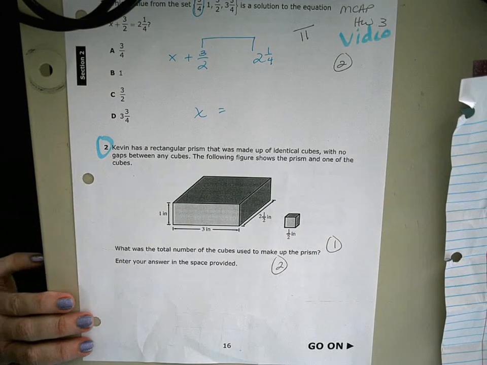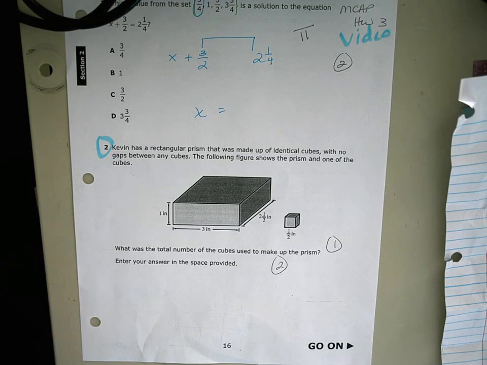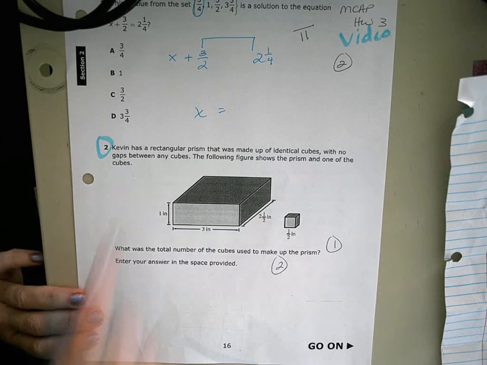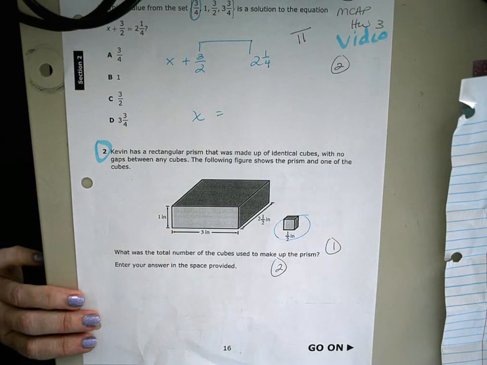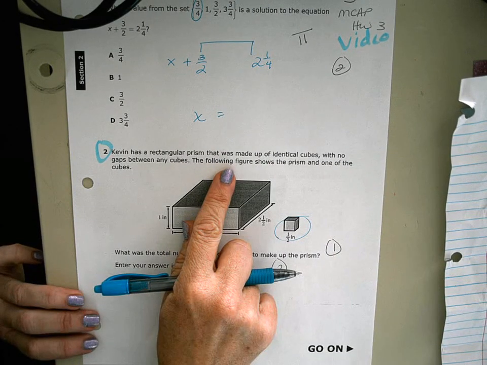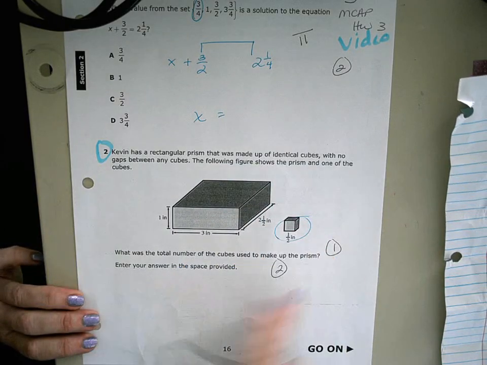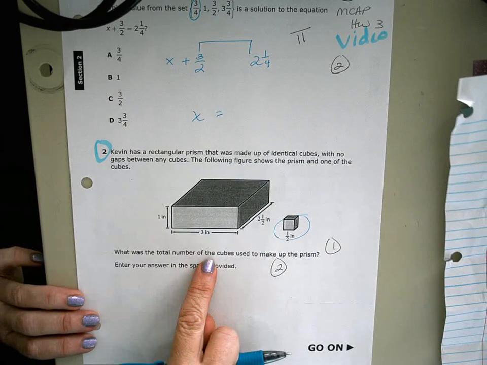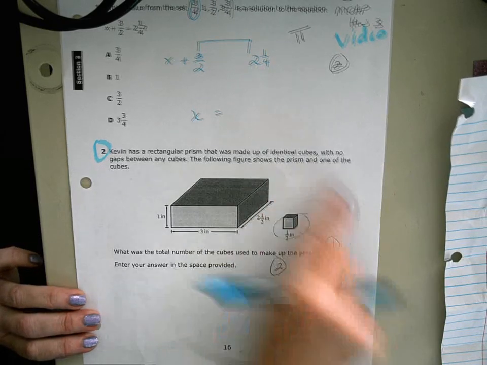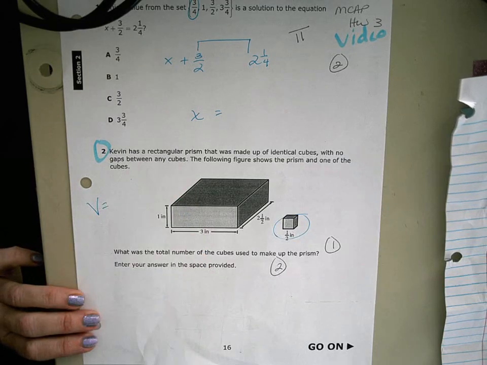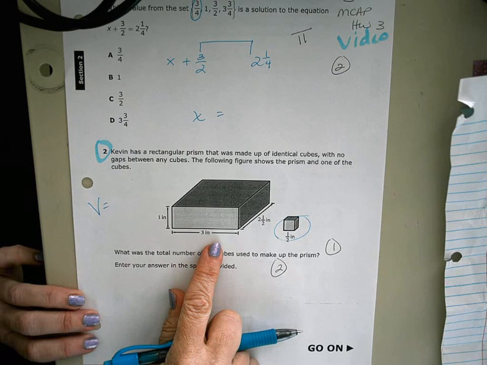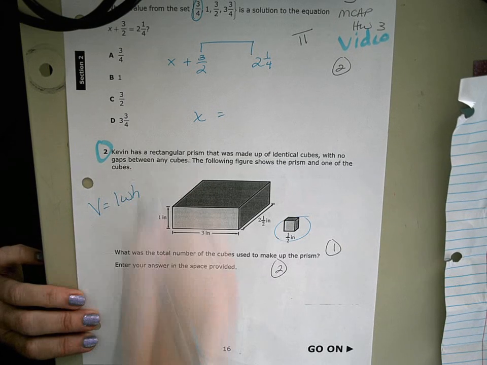Number 2, okay, volume and fractions. I mean, what could be better? Kevin has a rectangular prism that's made up of identical cubes with no gaps between any. The following figure shows the prism and one of the cubes. What's the total number of cubes used to make up the prism? Enter your answer in the space provided. So 2 ways you could do this. We are talking about volume. And volume of a rectangular prism is length times width times height.